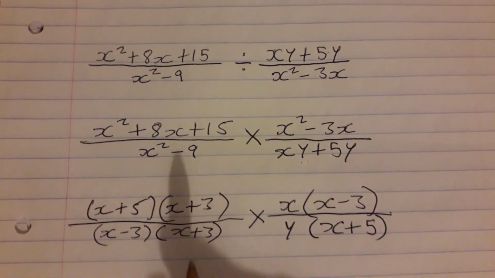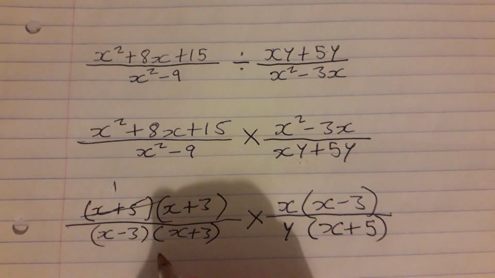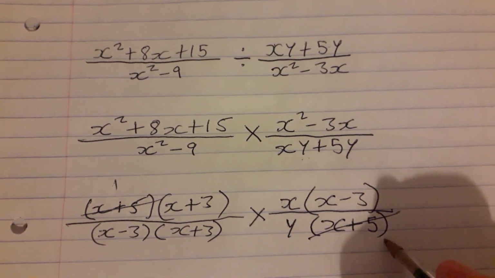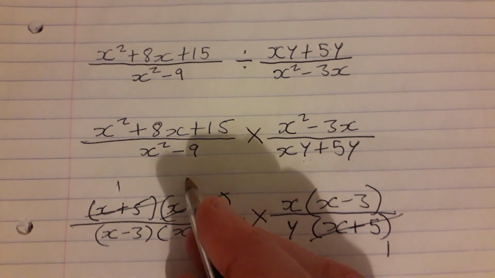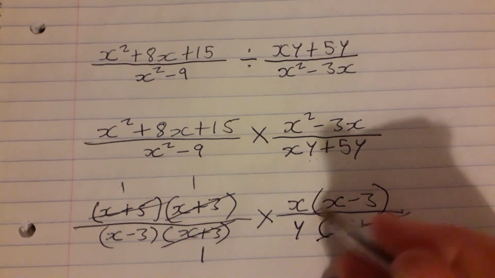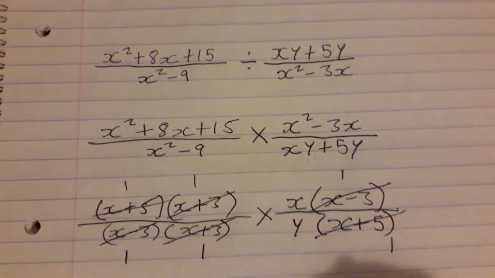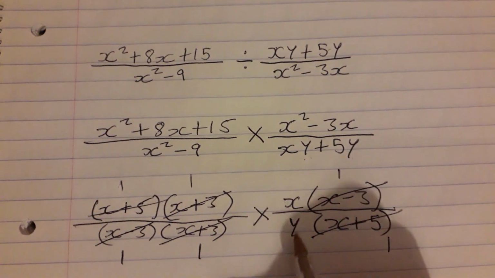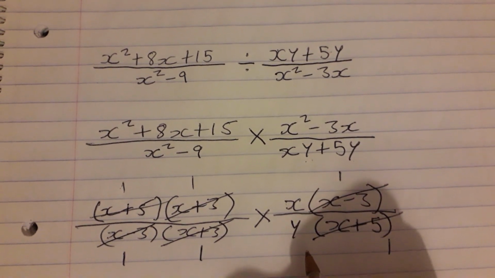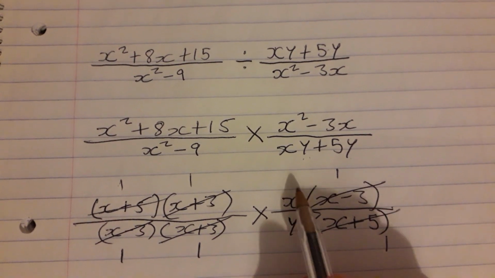We just divide above and below by the same thing. So x plus 5 into this goes once, x plus 5 into this goes once, x plus 3 into this goes once, x plus 3 into this goes once, x minus 3 into this goes once, x minus 3 into this goes once. And what we're left with, two things that we don't have anything in common, that we can't divide above and below by the same thing, is our x and our y.